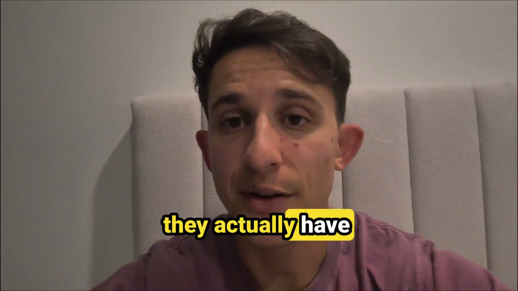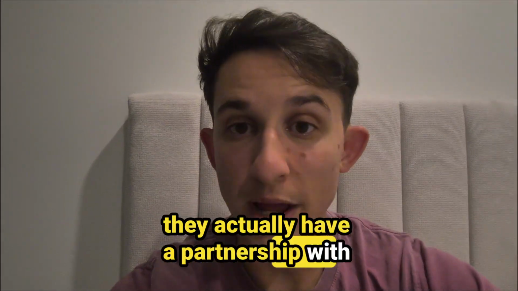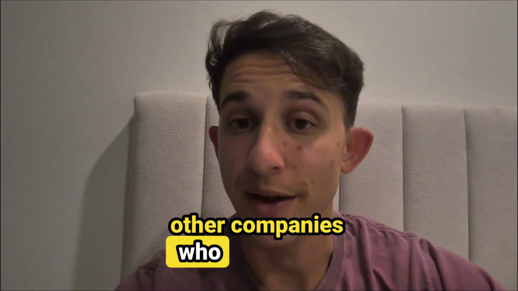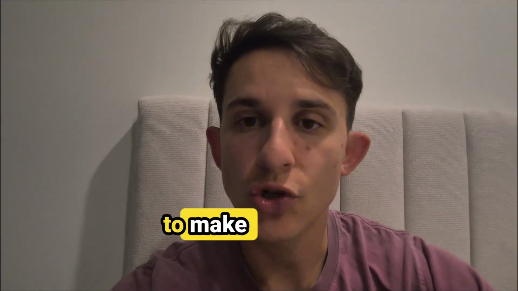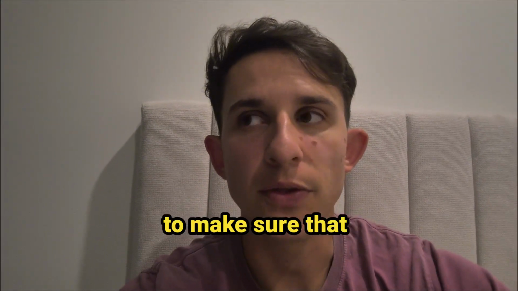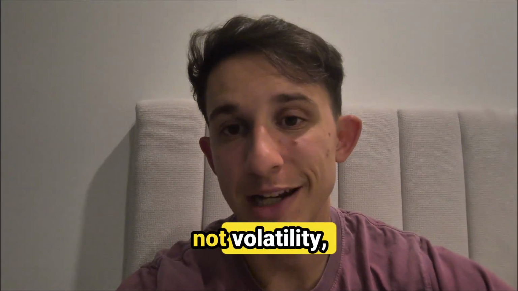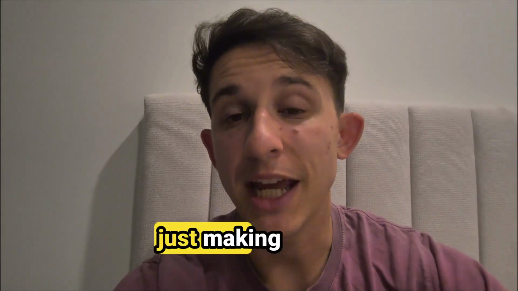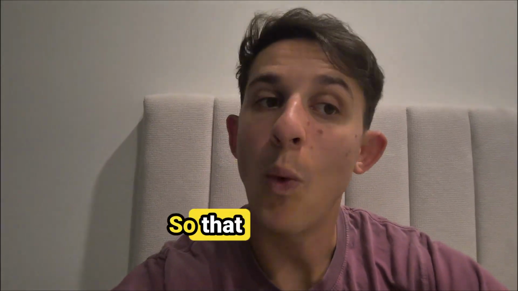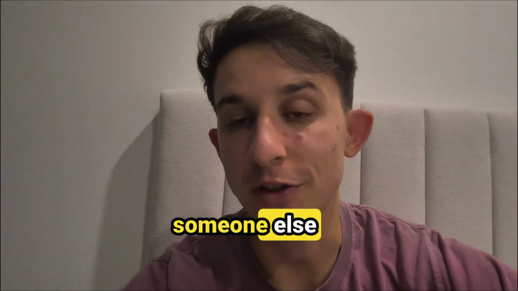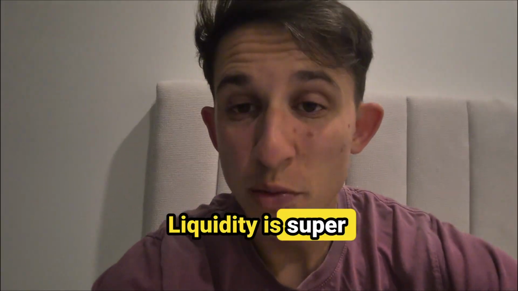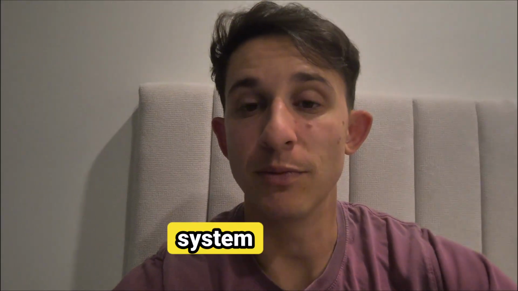They actually have a partnership with other companies who have funds to make sure that there is liquidity in the market, so that there's someone out there just making trades, so that when you post a trade, someone else is on the other side to buy it. Liquidity is super important for a system to work.